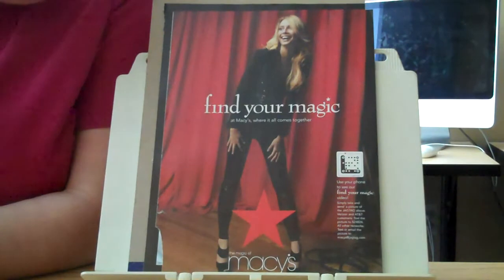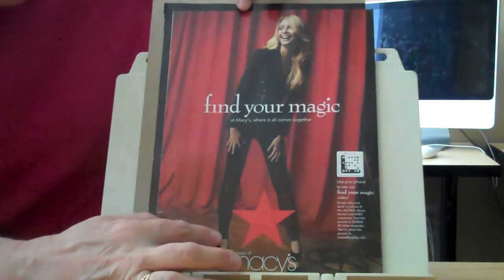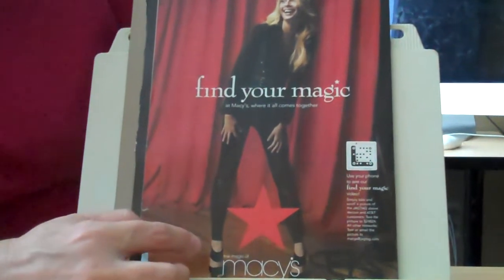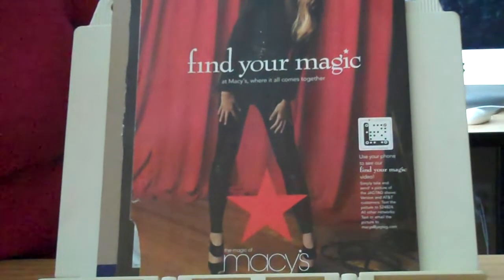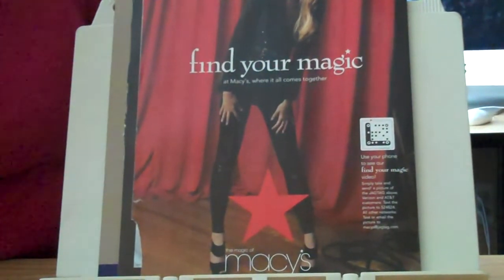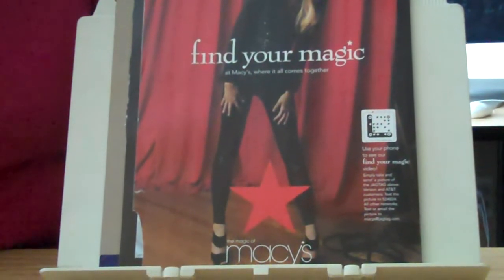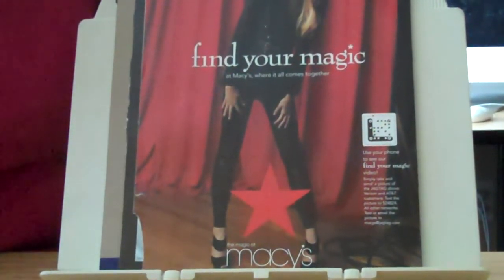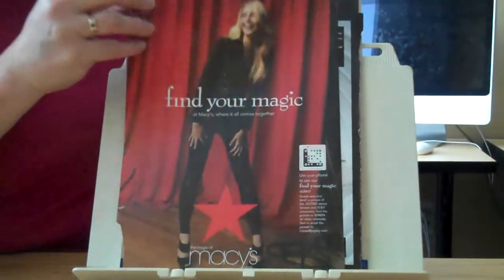Or here's another example of a shape. This is at the bottom of this ad. It's using the star. So this is a branding technique that many of you in New England will find familiar. So Macy's often will use a star in their ad, and so they're using that shape to essentially reinforce their brand. And so this will often be found in Macy's ads.